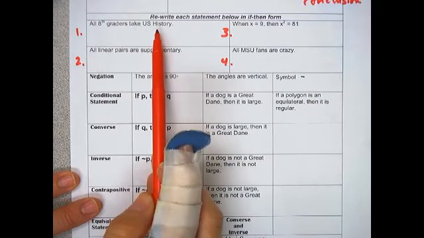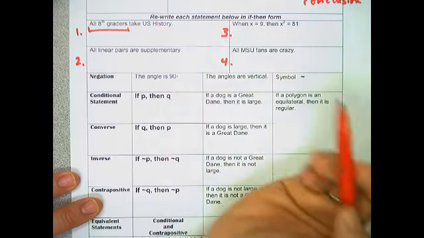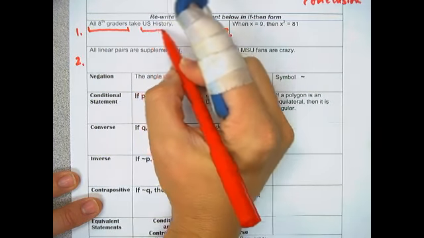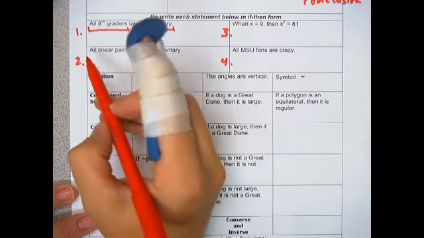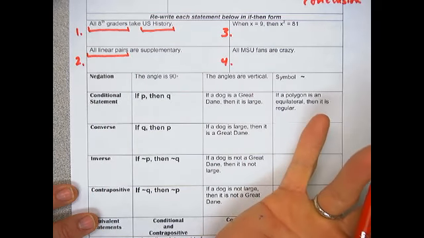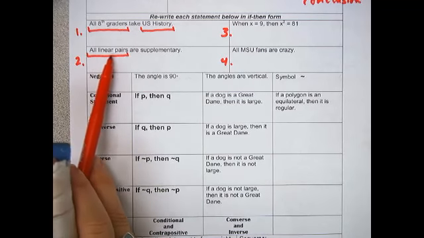Okay, so what I'm looking for here is: all 8th graders take U.S. history. The hypothesis would be, if you are an 8th grader, then you take U.S. history. So check to see if you wrote that. I'm not going to rewrite it because of my finger. Number 2, we don't want to say if you are a linear pair because we're not going to pretend to be angles.